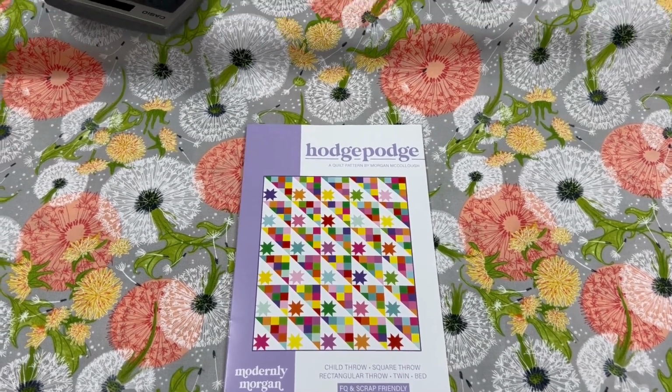Hopefully that helps you walk through a sample calculation that would help you figure out what you need to purchase for fabric the next time you're going to add borders to a quilt.